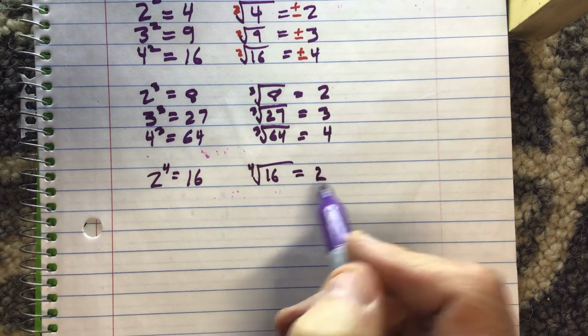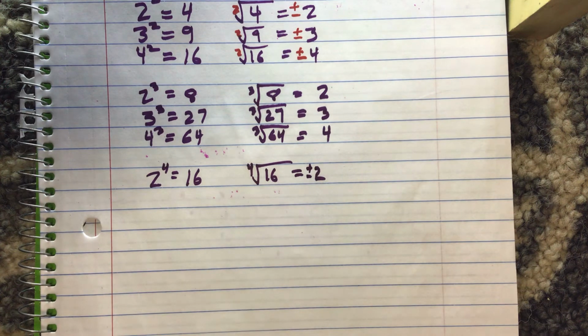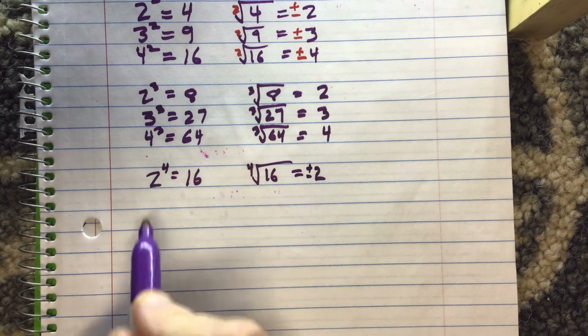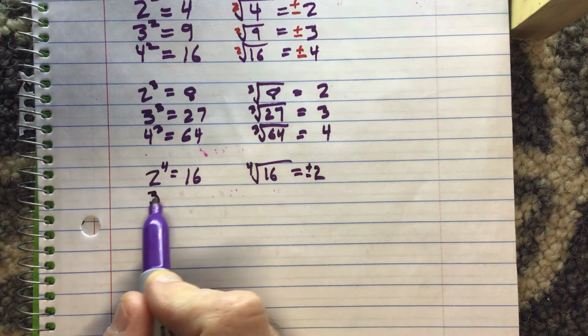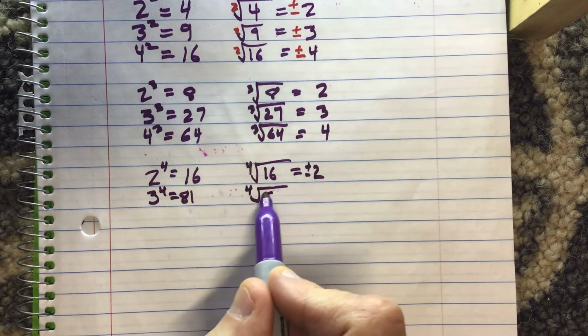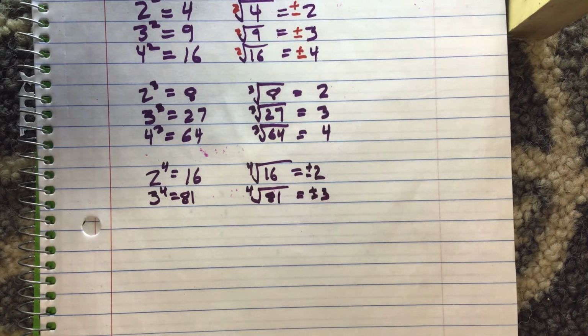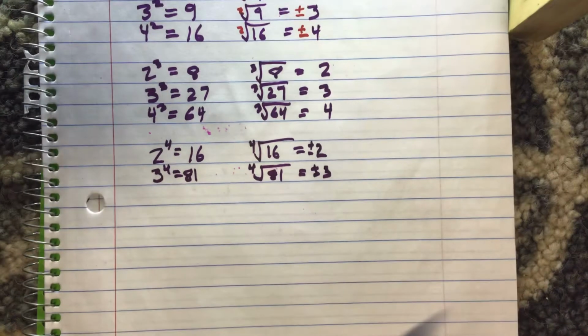In this case, it could be plus or minus 2, because that's an even root. Okay, and the same thing for 3 to the fourth power is 81. So the fourth root of 81 is plus or minus 3. Okay, so these are radicals or square roots or roots, and they're the opposite of raising it to a power.